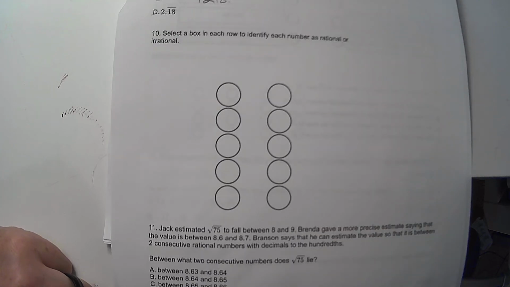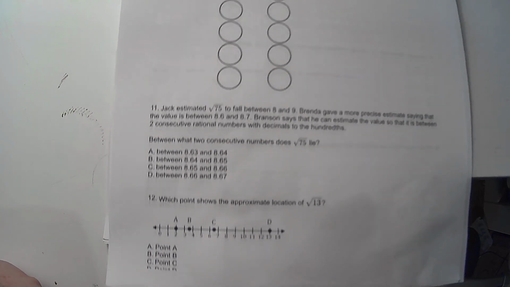All right, so when I printed these off, I didn't have print background on, so it left some of the numbers off, so we're going to have to skip 10.